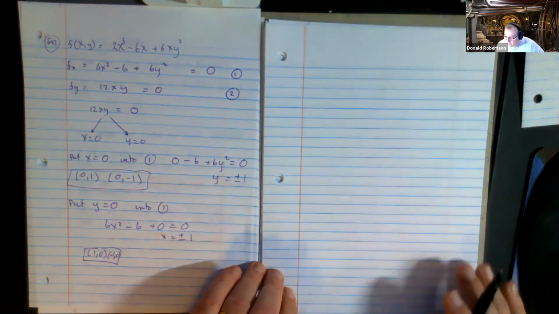I'm wondering if there would be other possibilities? Well, if y can be plus or minus. No, never mind, I got it. Because we said x has to equal 0, and that's what gives us the y. So we have 4 total critical points. Yes, we're good now.